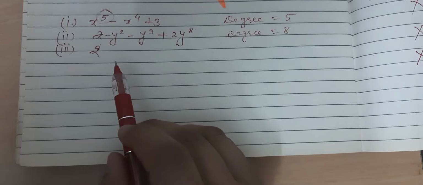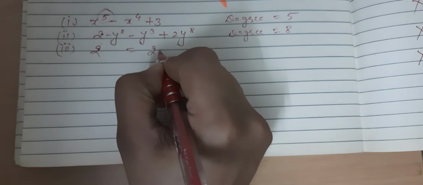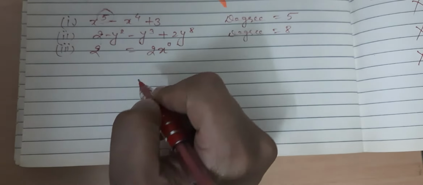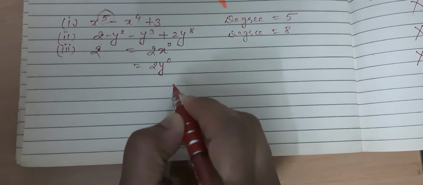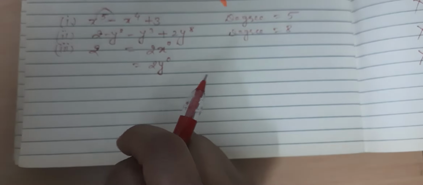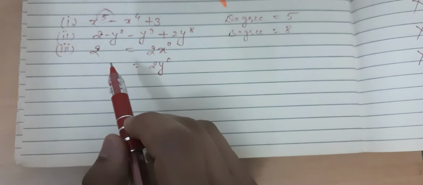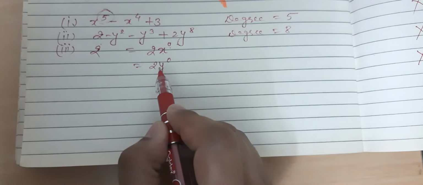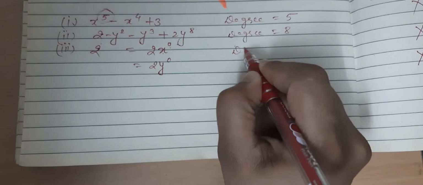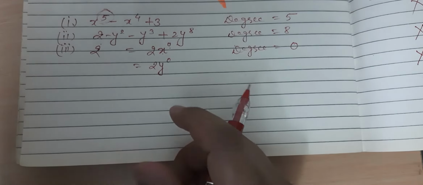Here we don't have any variable, but this 2 can also be written as 2 multiplied by x raised to the power 0, or we can also write 2y raised to the power 0. We can take any variable from x, y and z. Because x raised to the power 0 is 1, so again we'll get 2. So here the highest power of this variable x is 0. It means the degree of this polynomial is 0.